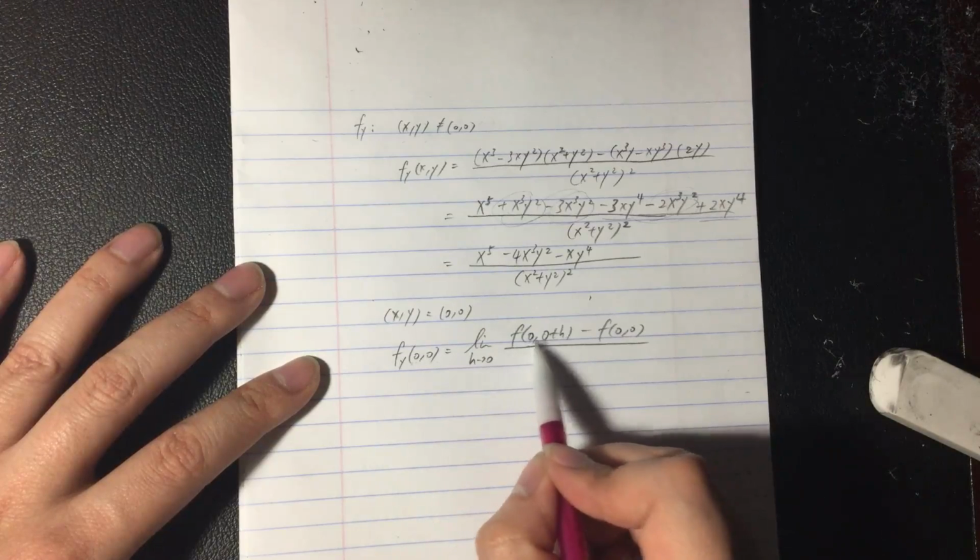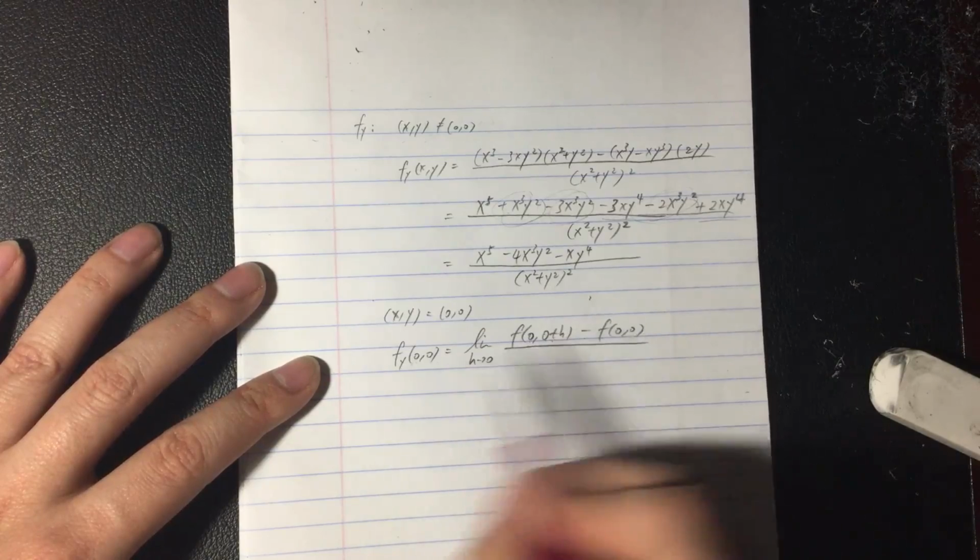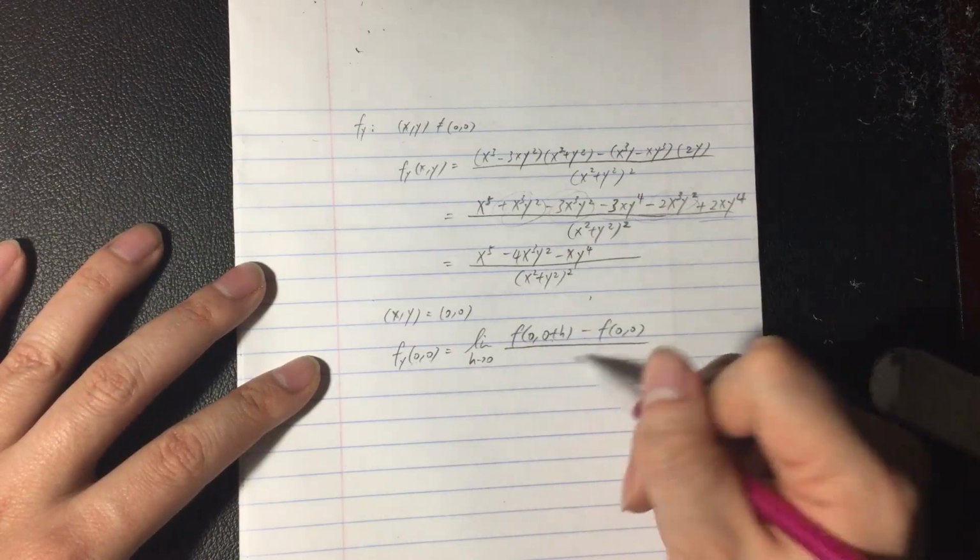So f of 0 comma 0 plus h minus f of x, y, both x and y are 0, over h.